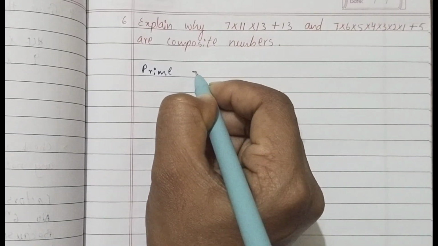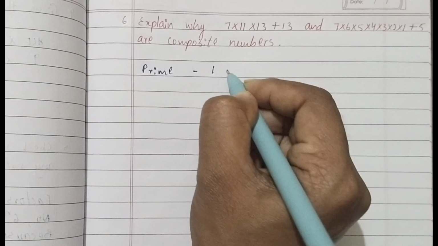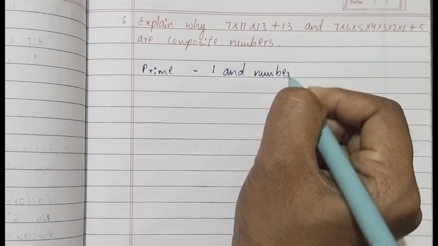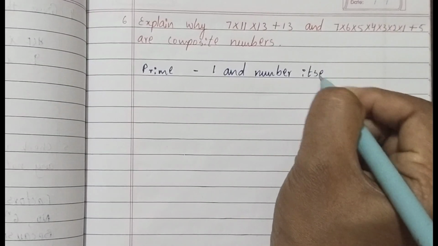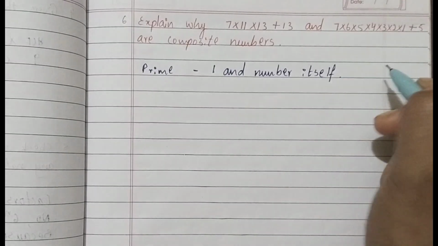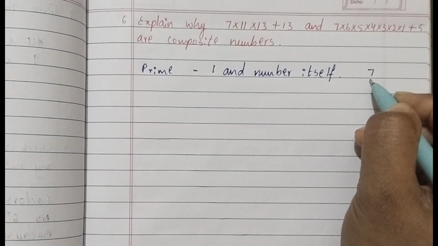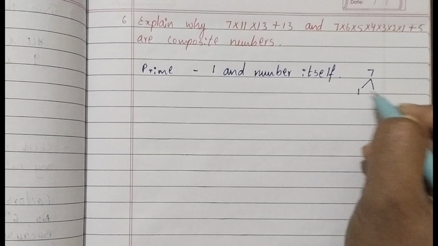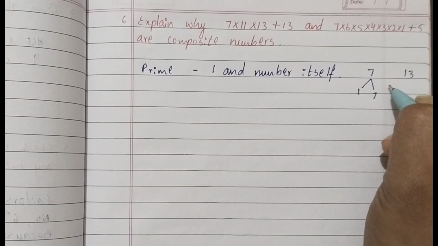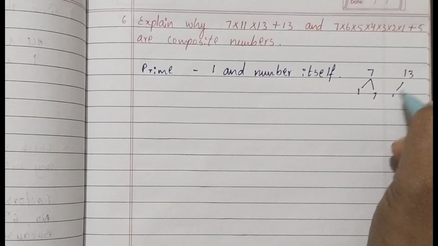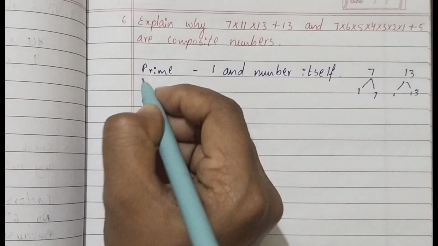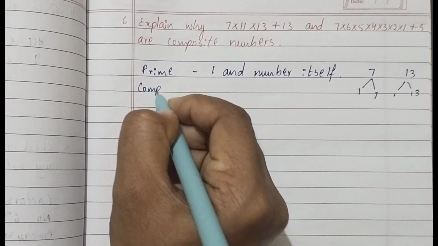A prime number means a number which has only the factors 1 and the number itself. This is called a prime number. For example, I'll consider the number 7. If you find the factors of 7, you will get 1 and 7. 7 is divisible by 1 and 7 only. One more example, I'll consider 13. 13 is divisible by 1 and 13. So a number which is divisible by 1 and the number itself only is called a prime number.